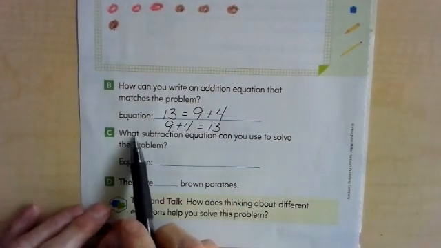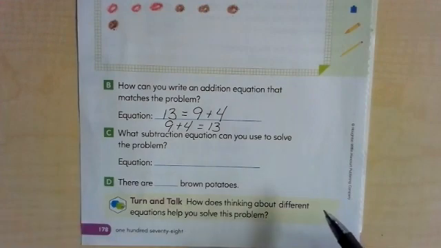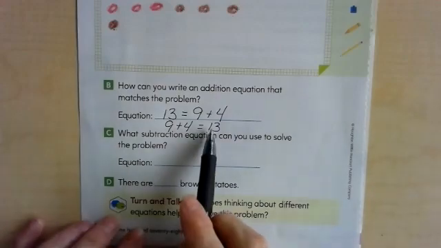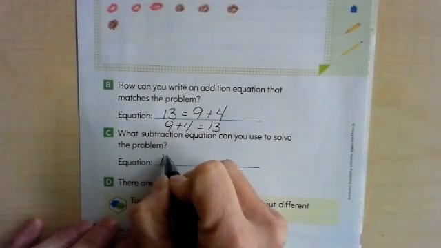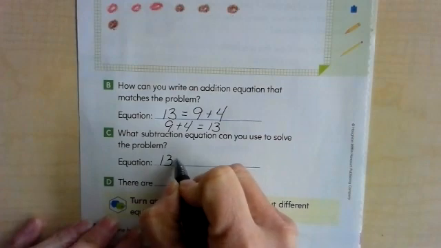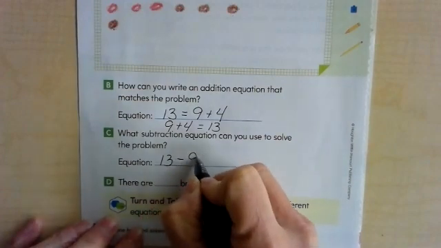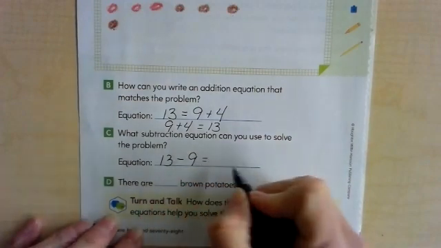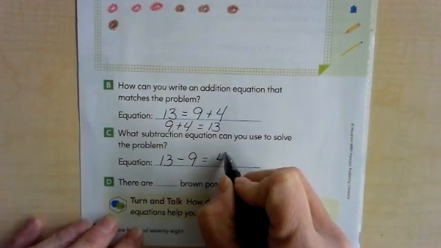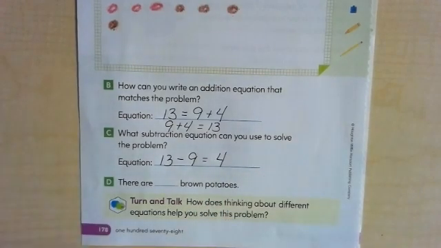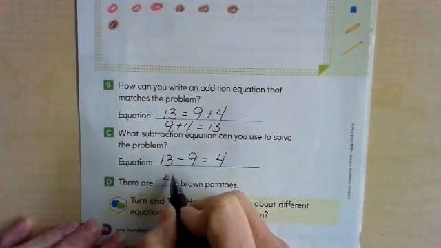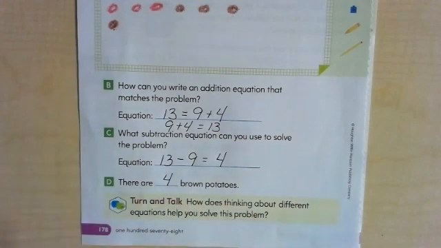Then it says, what subtraction equation can you use to solve the problem? So I'm going to start with my number 13. It's my big number. And I'm going to subtract the 9 red. And that means I had the 4 brown left over. So there were 4 brown potatoes, right?